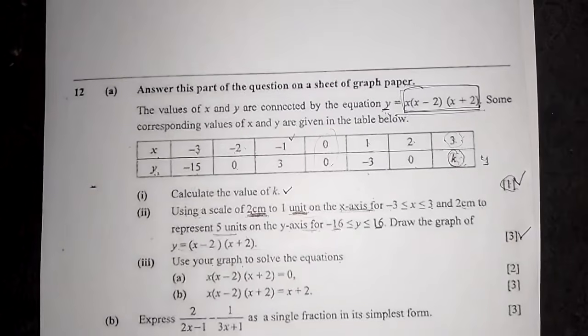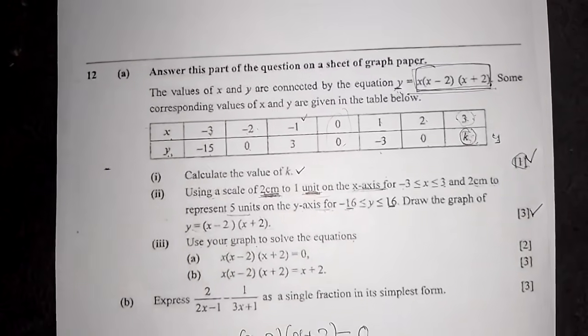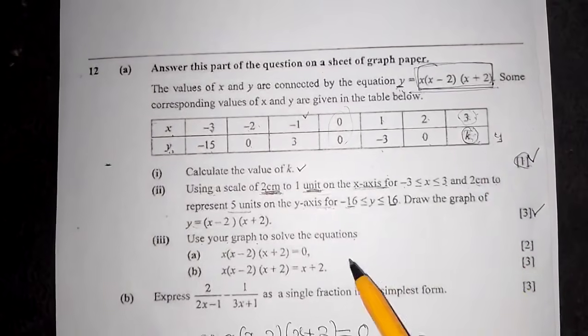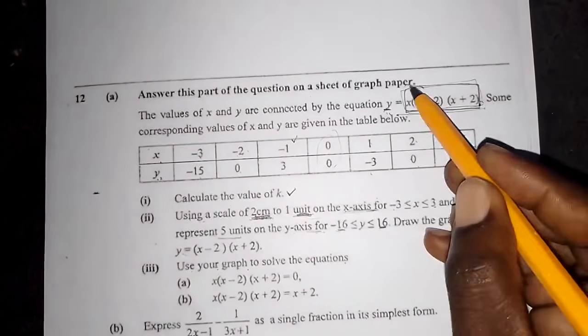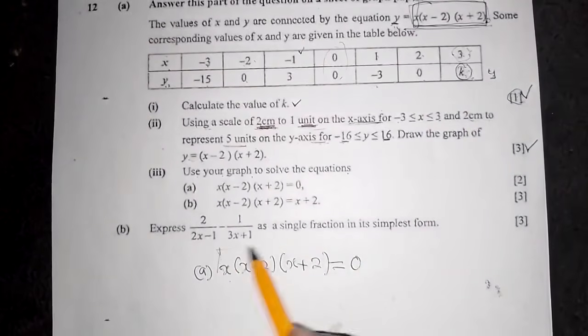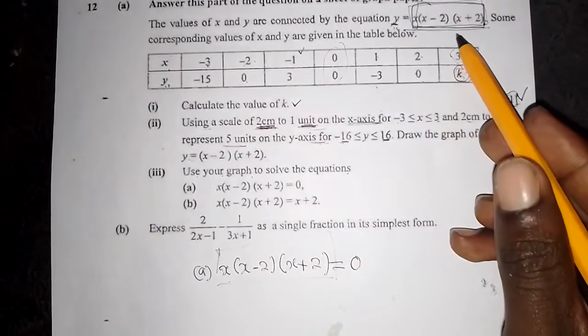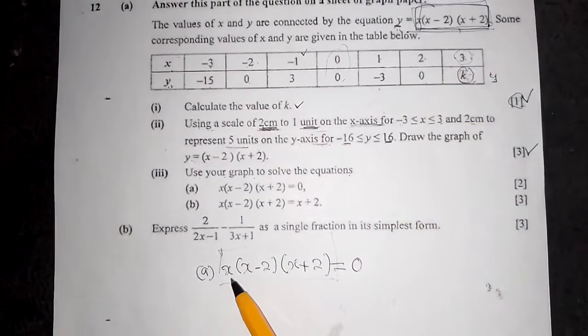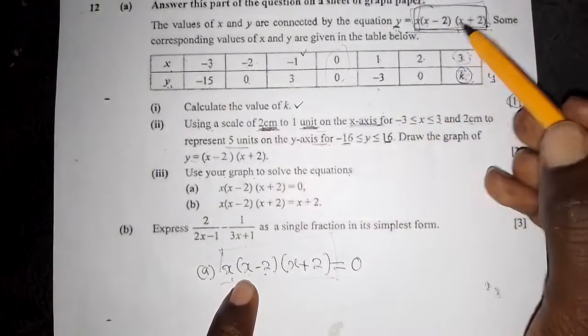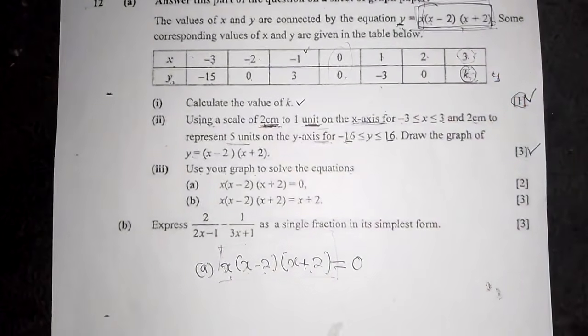Anywhere you see this expression, it is just the same as y. So you need to ask yourself, is this expression equal to that? Are these two the same? x minus 2, x minus 2. x plus 2, x plus 2. Wow, they are the same.